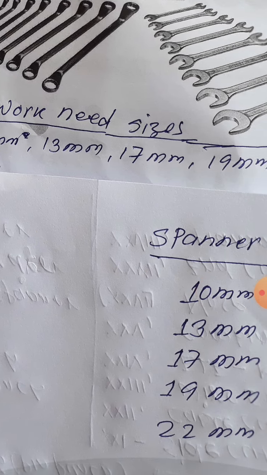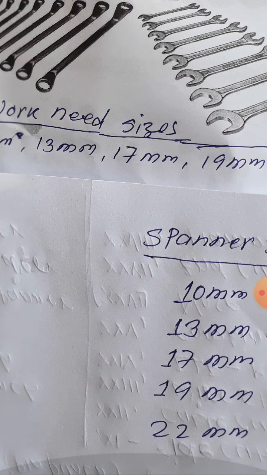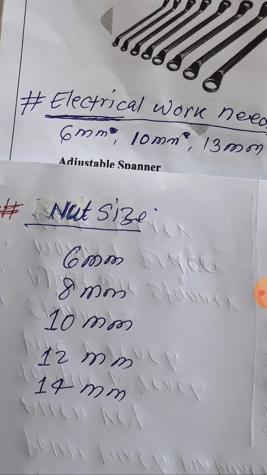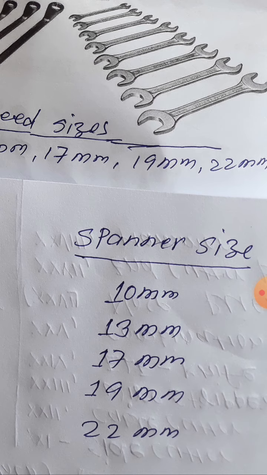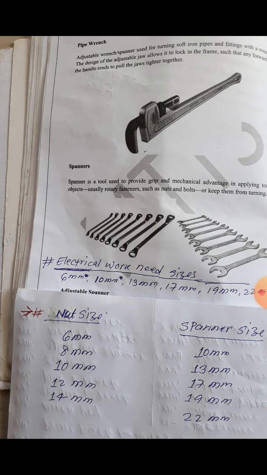Okay, so which size nut needs which size spanner? I will explain about this. If your nut size is 6 mm, you can use a 10 mm spanner. Okay, 6 mm nut uses a 10 mm spanner, 8 mm nut uses a 13 mm spanner, 10 mm nut uses a 17 mm spanner, 12 mm nut uses a 19 mm spanner, and 14 mm nut uses a 22 mm spanner.